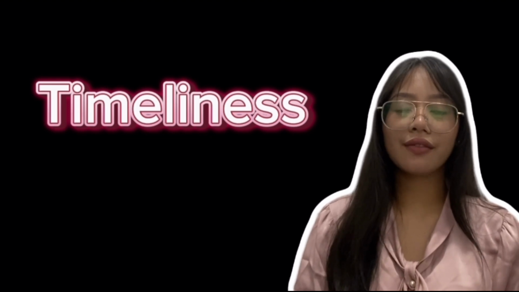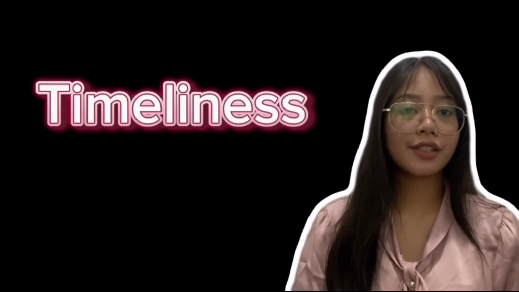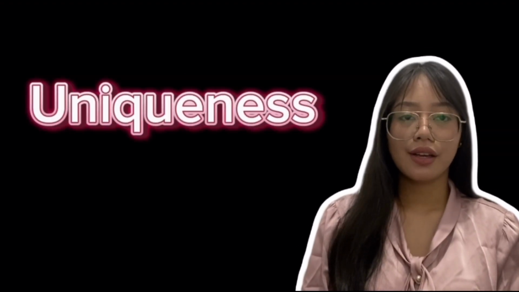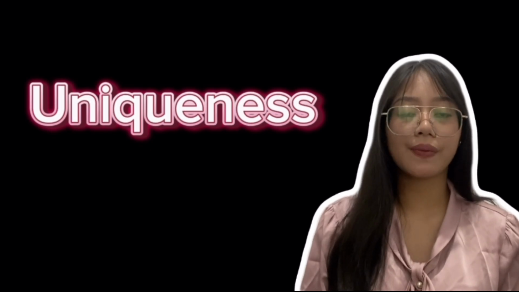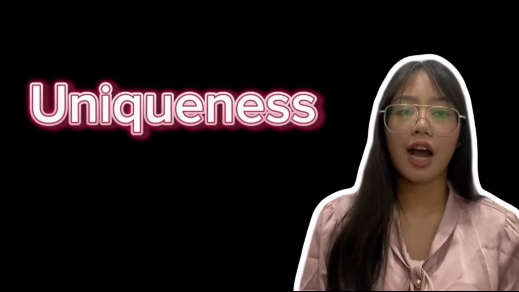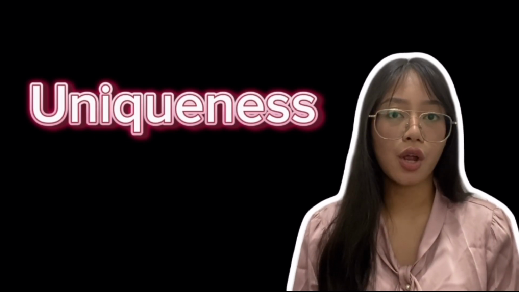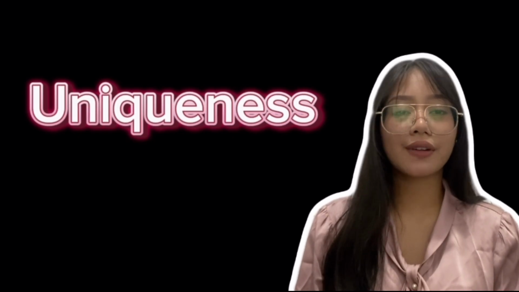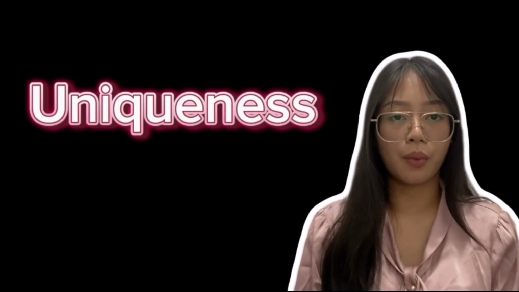We need to update our data from time to time so that in our decision making, we will be basing it on the latest data. And then we have uniqueness. There is no unnecessary duplication of data. Each record should be unique. To avoid errors, we should make sure that there are no duplicates. If there is already a record of that specific data, then we should not create another one.